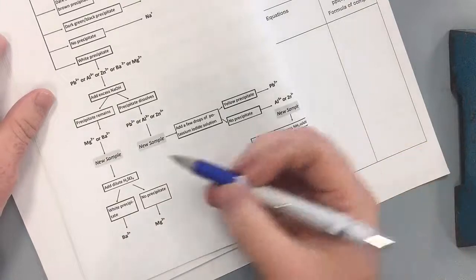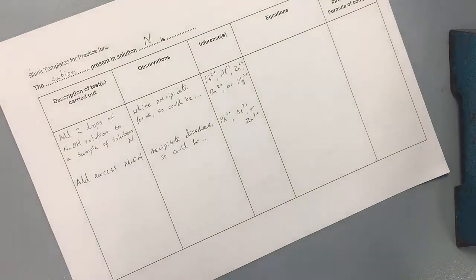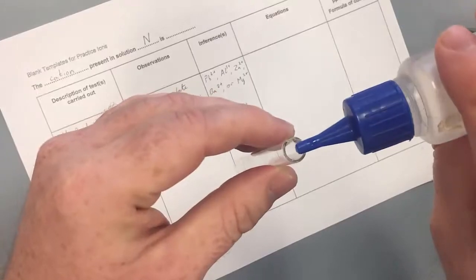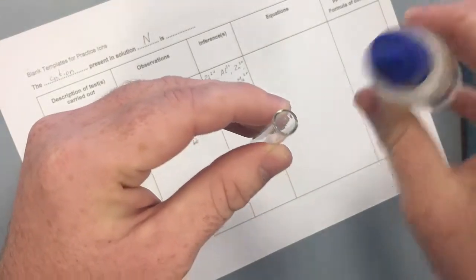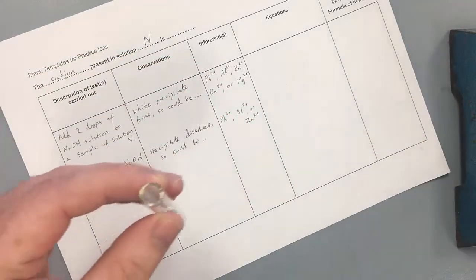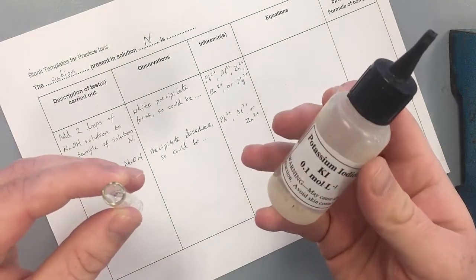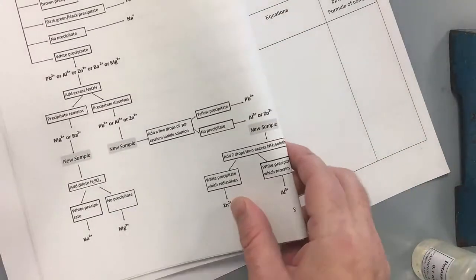All right. So for the next test, we need a new sample, and we're going to add a few drops of potassium iodide solution. So we take a new test tube and add some more solution N. There we go, that's my amount of solution N. And we're adding potassium iodide. Now if a yellow precipitate forms, then we've got lead.